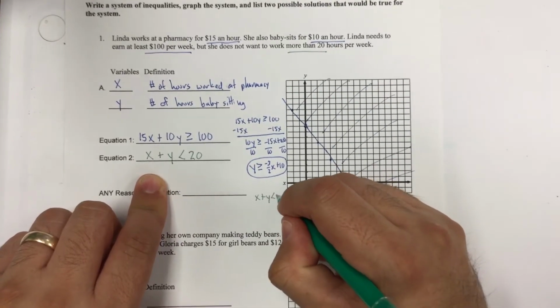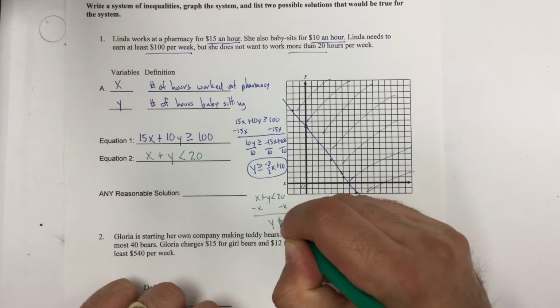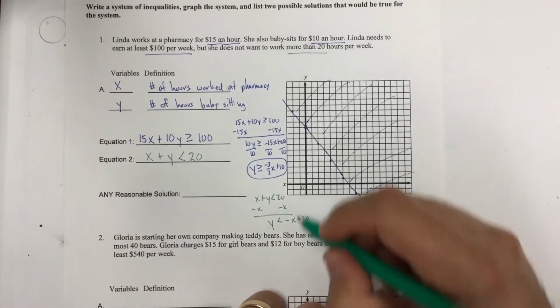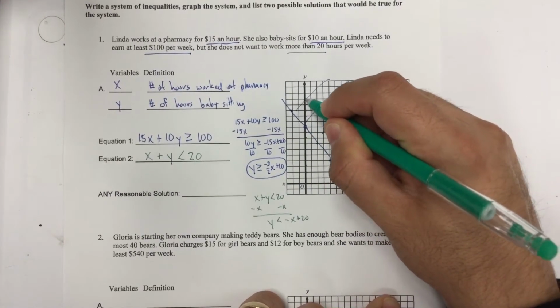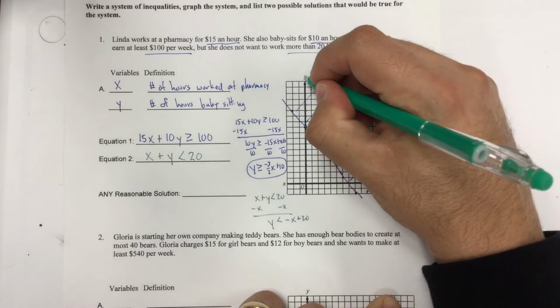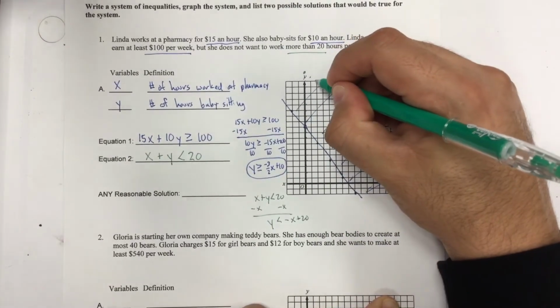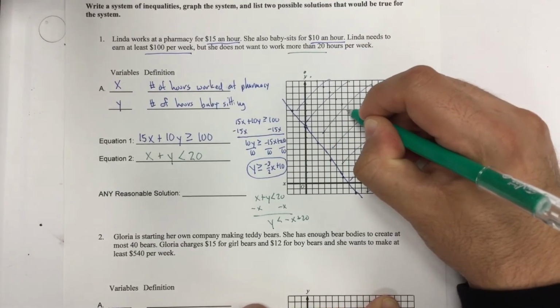We are just going to subtract the x, and y is less than negative x plus 20. So we start at 20, so this was 10, 11, 12, 13, 14, 15, 16, 17, 18, 19, and 20. My slope is down 1, right 1. And I'll just continue on this trend.